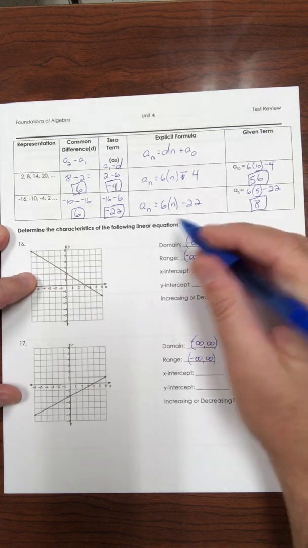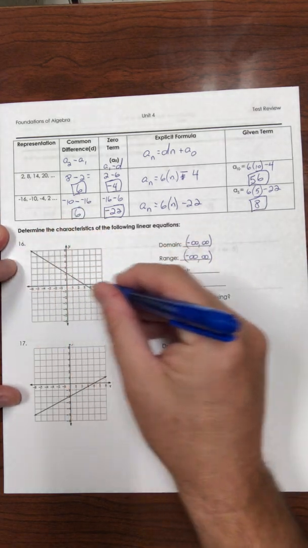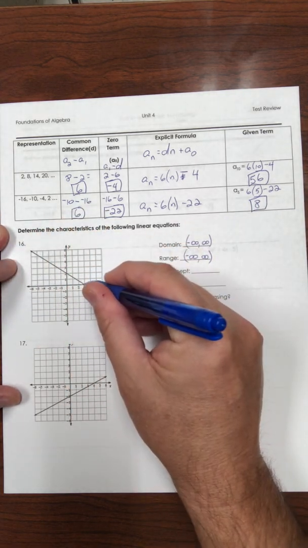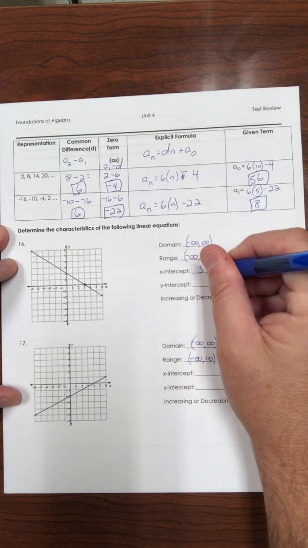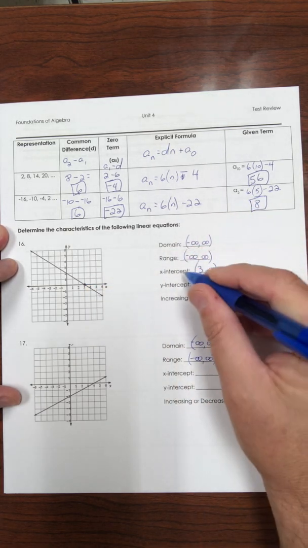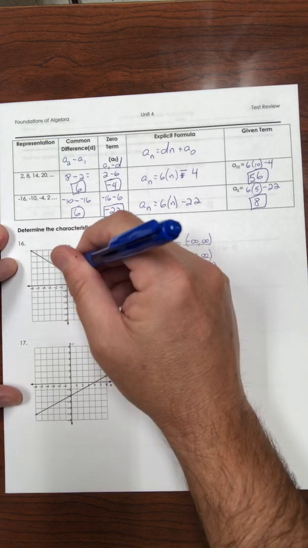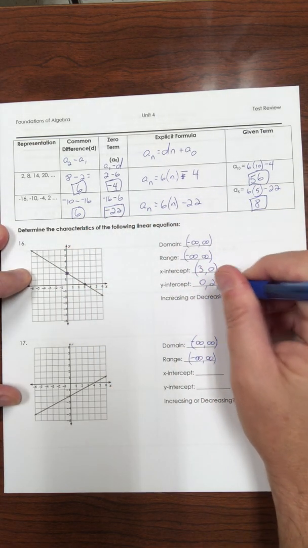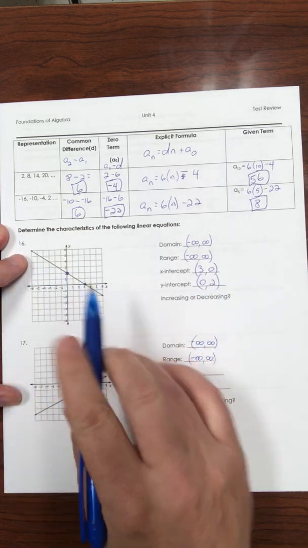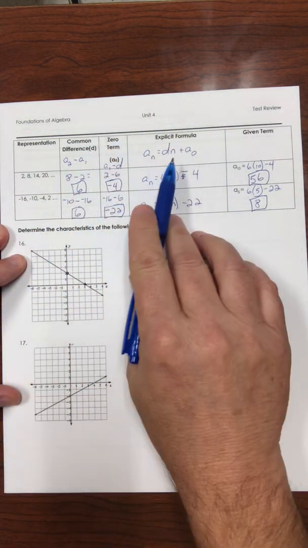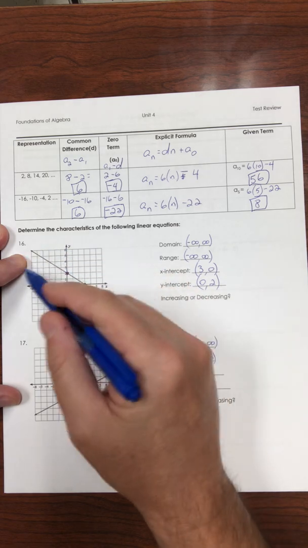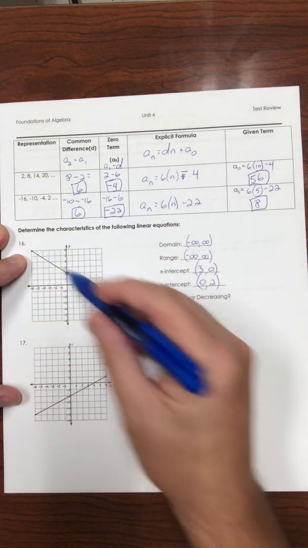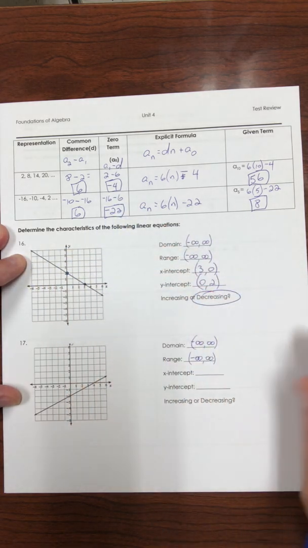The x-intercept, where does this cross the x-axis? Well, there's the x-axis. That's where it's crossing it. That point is 3, 0. Y-intercept, there's the y-axis. That's where this line touches it. 0, 2. Now, from left to right, is this going uphill, which would be increasing, or downhill, that's decreasing, and this one's decreasing.